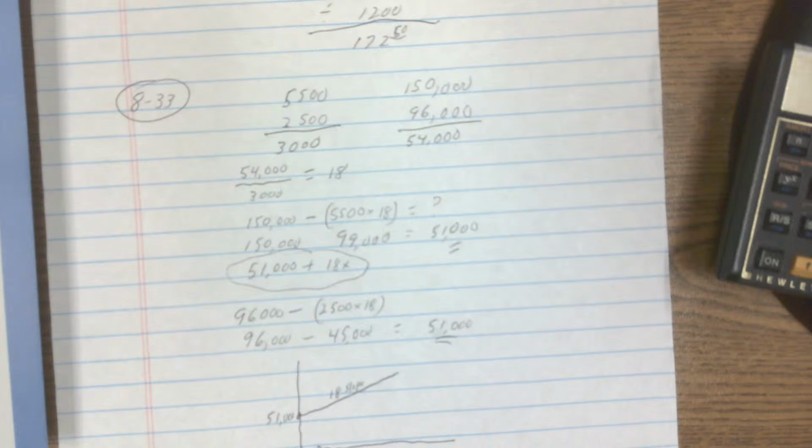And then it says, does the data prove Sue's point? Well, yes, it does. What it doesn't prove, which we'll get to in the next chapter, is whether the advertising is worthwhile. All right, so that's exercise 8-33. Let's move on then to 8-34. This is a regression analysis.